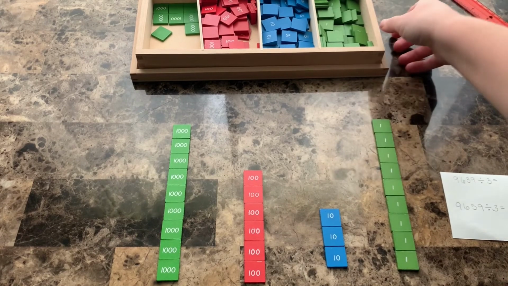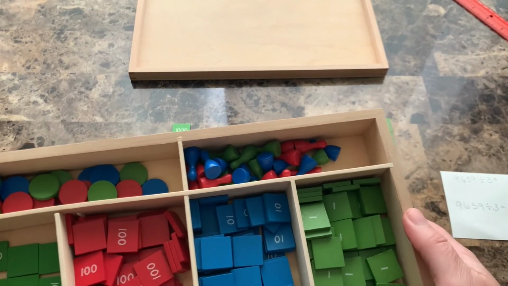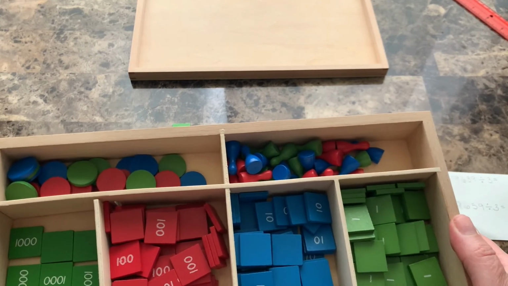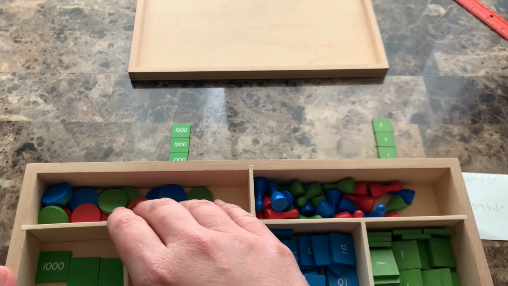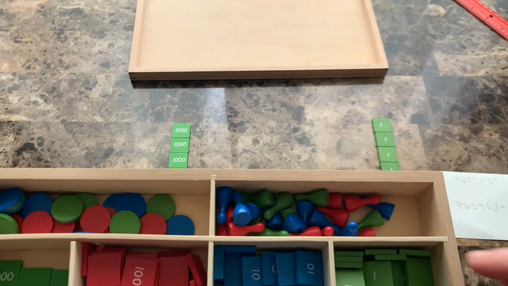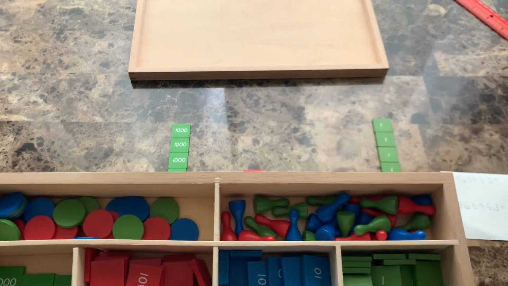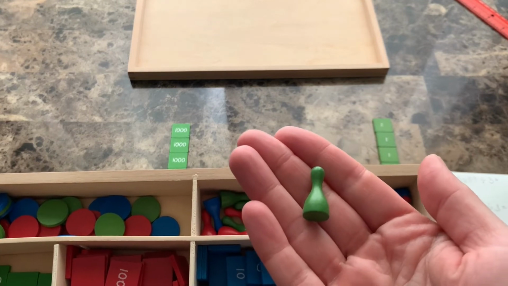And now, if you can see here inside the box, there are these other things that the child has been waiting to work with for several operations now. We have the Skittles and we have the discs. And as you can see, there are different colors, and you can probably guess why they're different colors. So these are called Skittles, and the Skittles are actually our divisors.